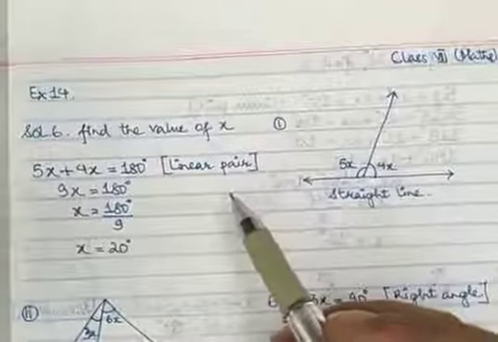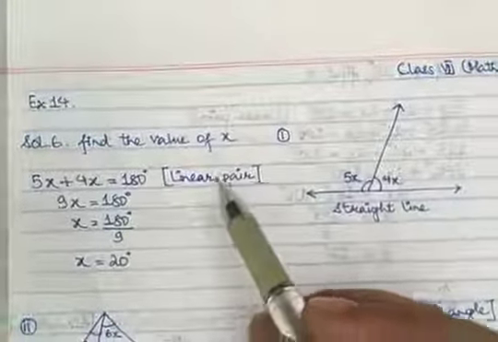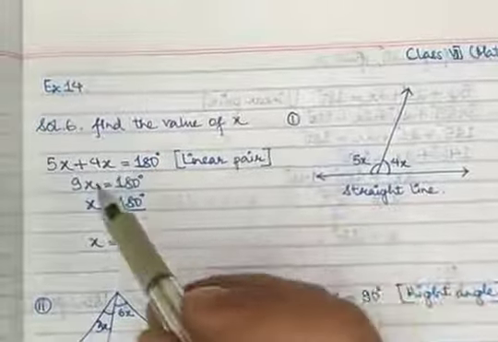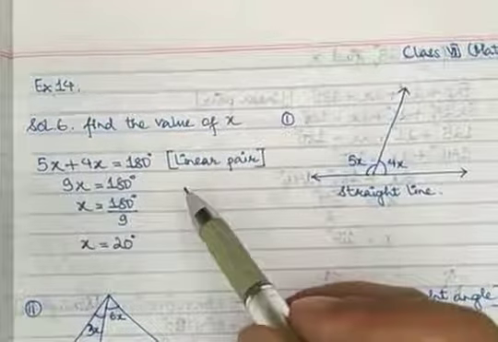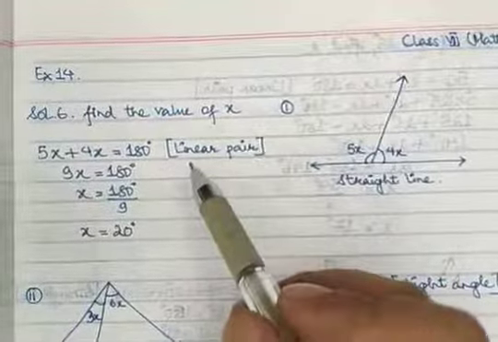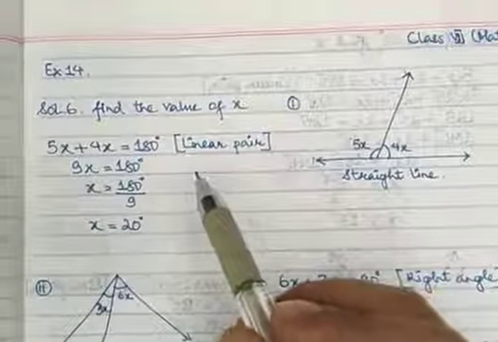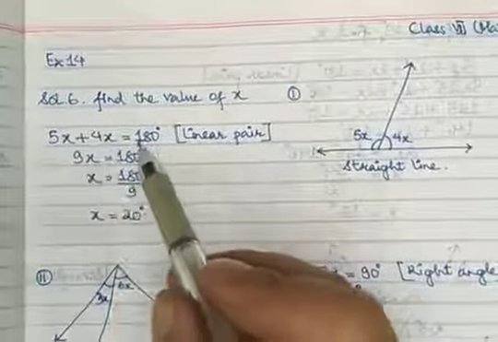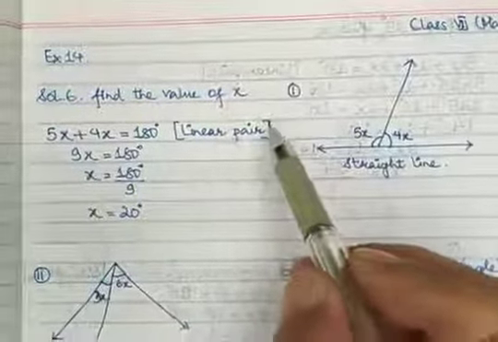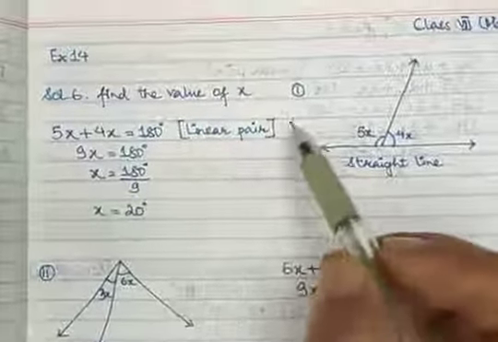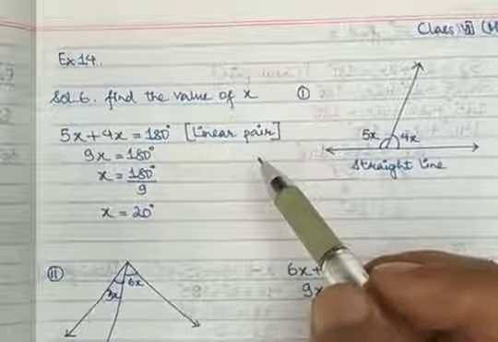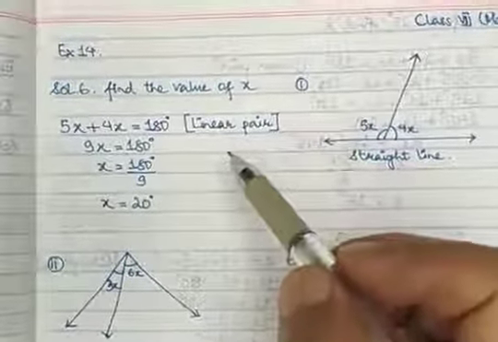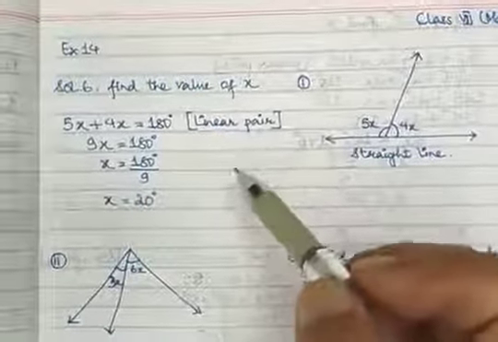While doing the sums under this topic, the reasoning is very important. For whatever you write in your copy, you have to write the reason as well. So I have written 5x plus 4x equals 180 degrees, and the reason is linear pair. You could also have written straight line or straight angle, but the more genuine reason is linear pair, because we have done this topic as well.